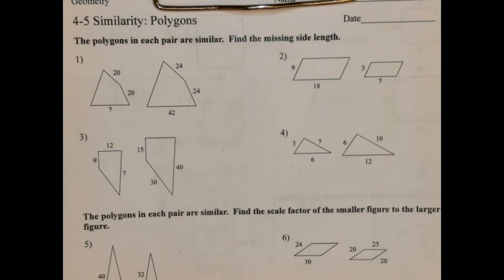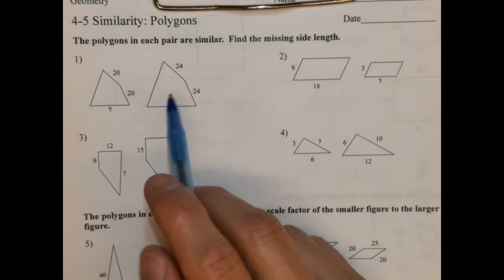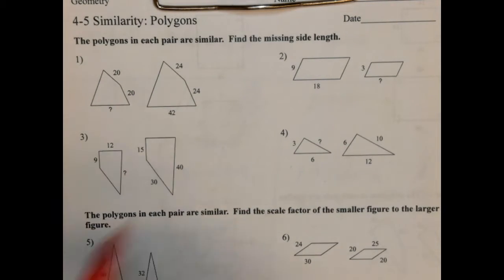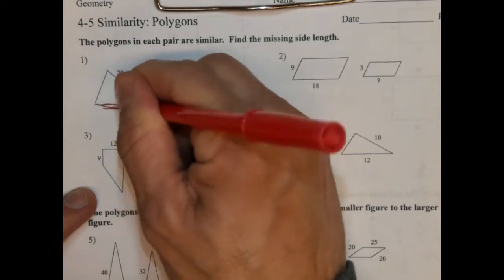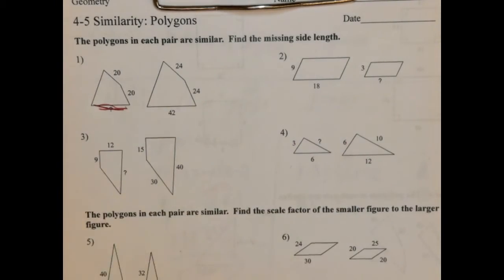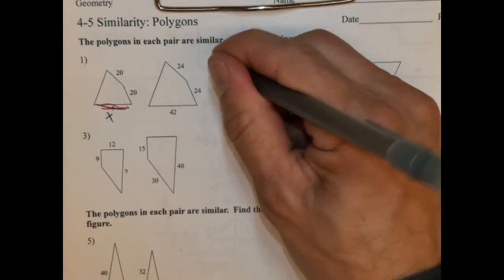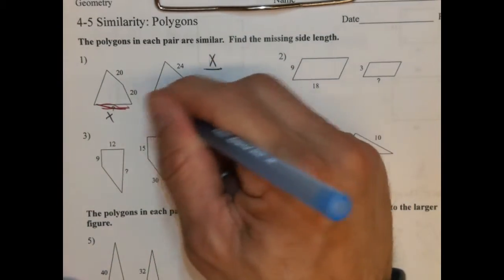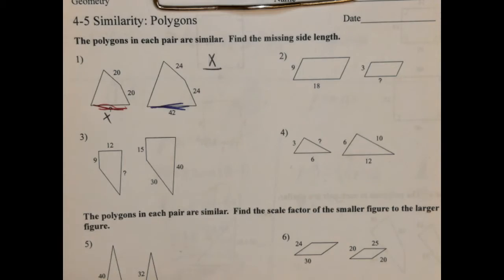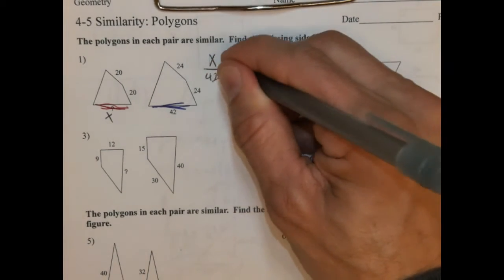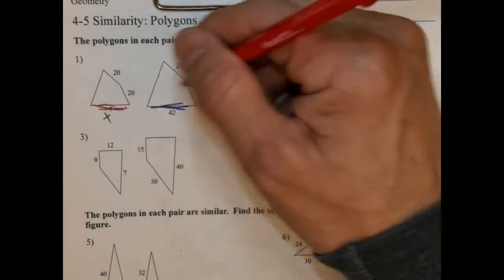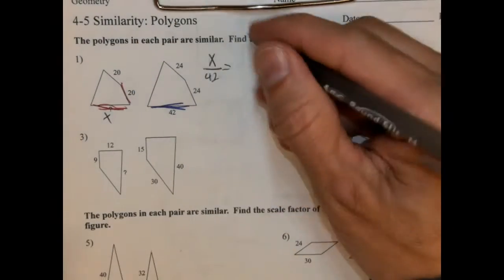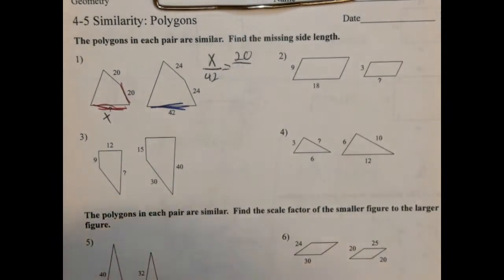Hey everybody, today we're going to talk about similarity in regards to polygons. So the first part it's asking us to do is determine the missing side. I like to use colors when I'm doing this, so I'm going to do red over blue. I'm looking for red, it's going to be my variable, so it's going to be x. So x over, and we have to assume these are oriented in the same way because they don't give us a similarity statement. So x over 42 is equal to, let's pick one, this one, 20 over 24.